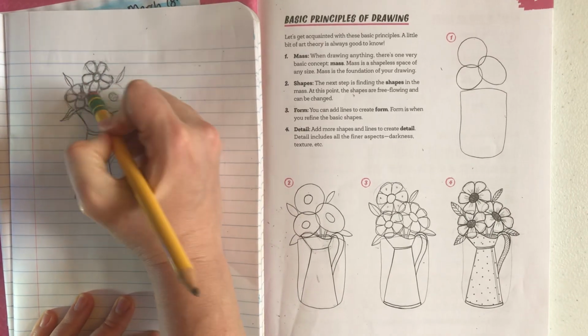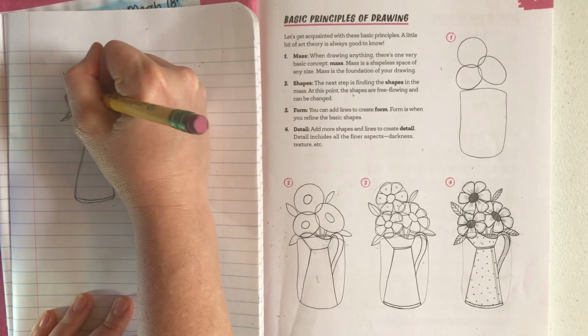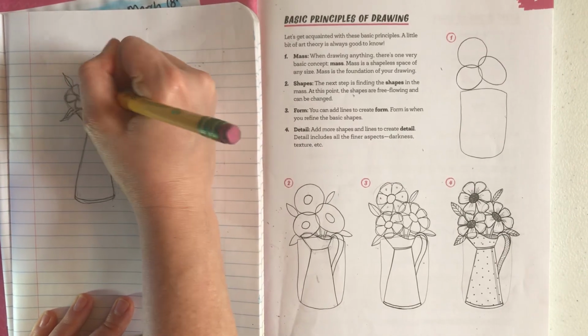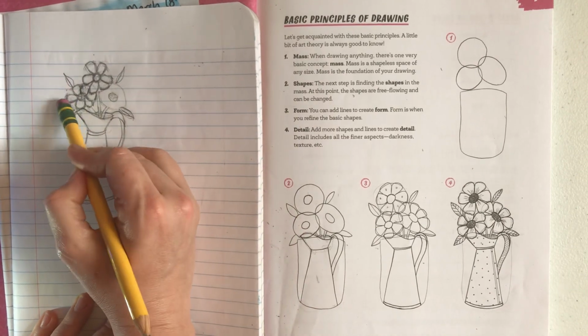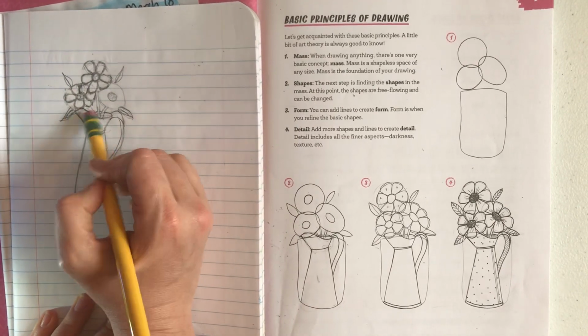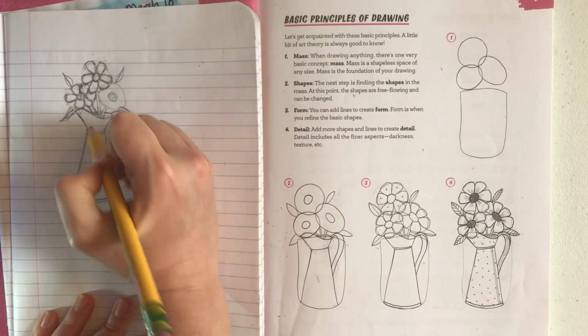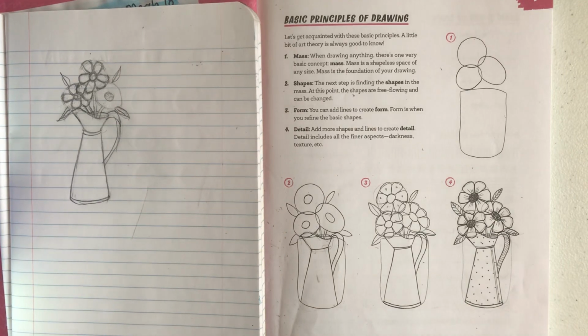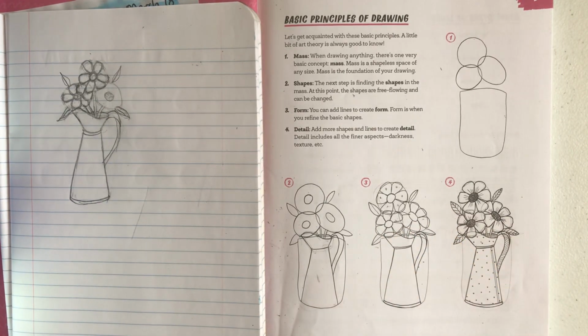This petal needs to come over some. It's always okay to erase, right? Mistakes are okay. Go through and erase those edges of the circle. We don't need those anymore. Oh, and I erased a little bit of my stem, so I'll go back and fill that in a little bit. All right, so we need these petals.